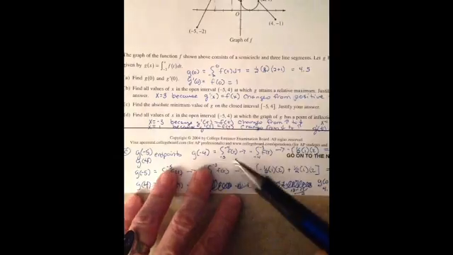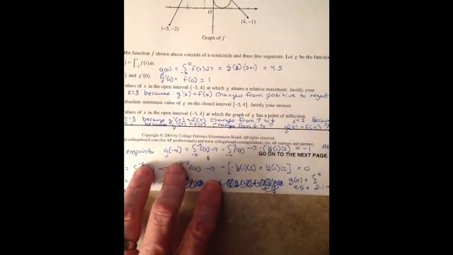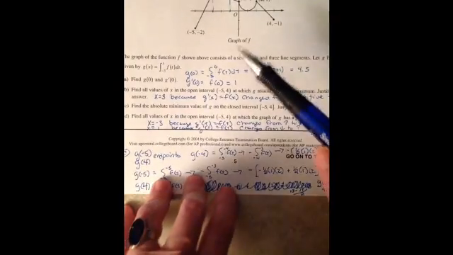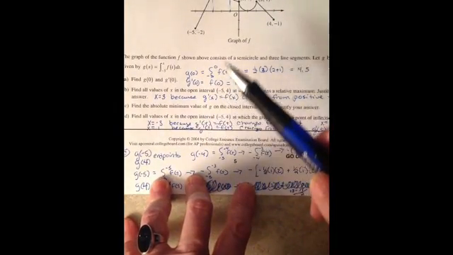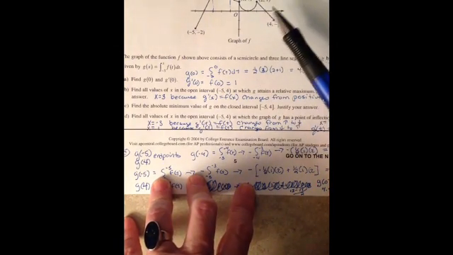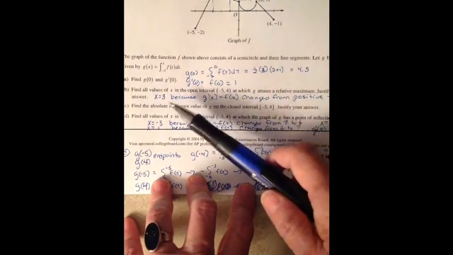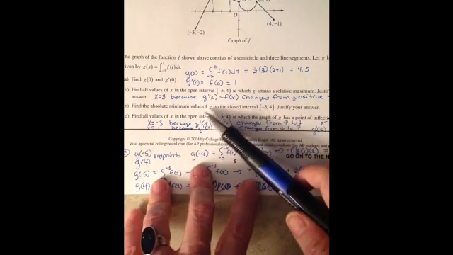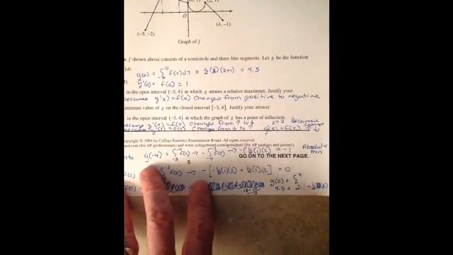Now part B says find all the values between negative 5 and 4 at which g attains a relative maximum. Okay, remember the graph of f is the derivative of g, and it's going to be a max where it changes from positive to negative, and it changes from positive to negative at x equals 3. And your reasoning again is g prime of x equals f of x, and it changes from positive to negative at this point.